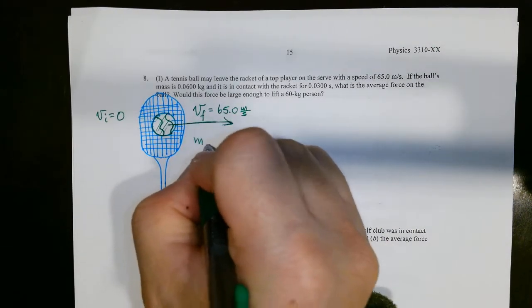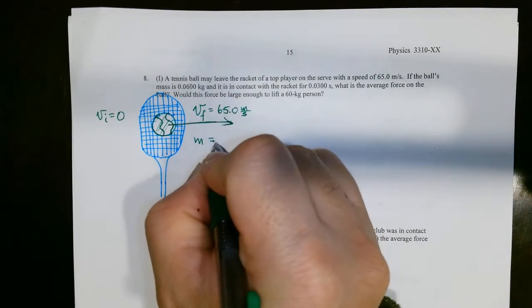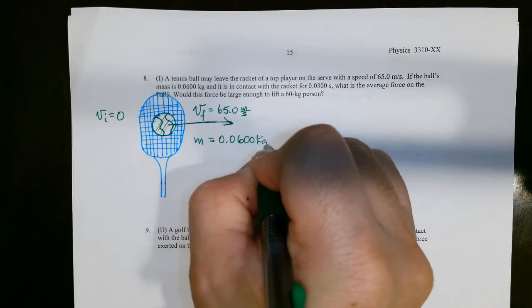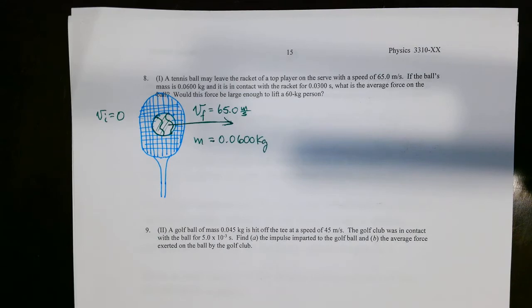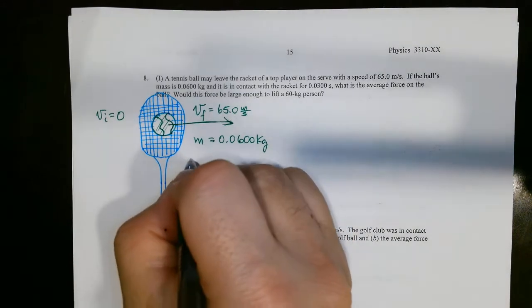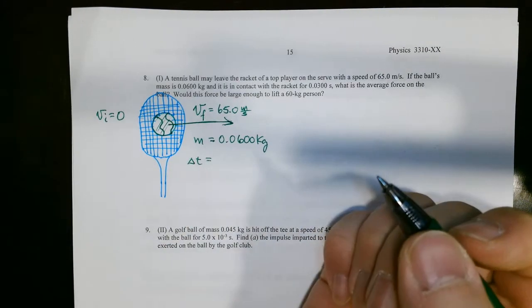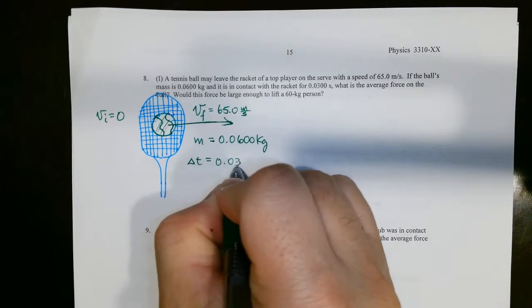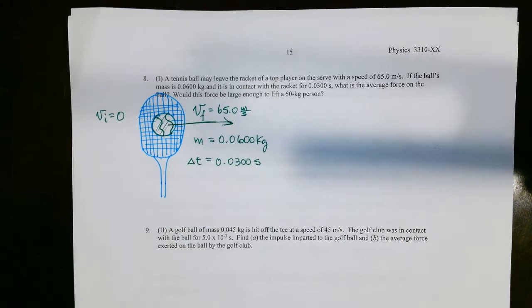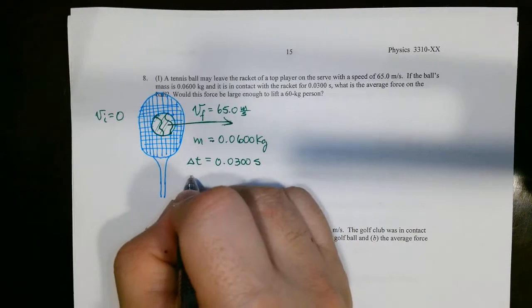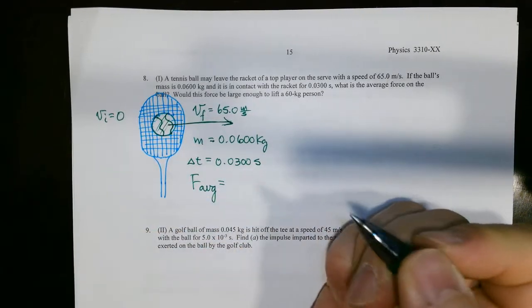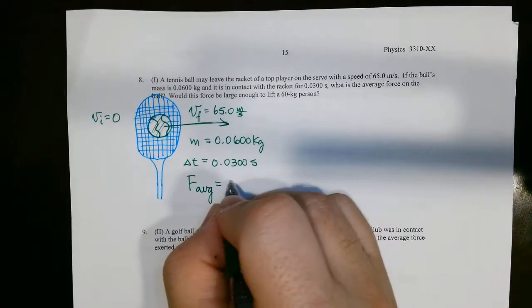The mass of the tennis ball is 0.0600 kilograms, and the time that the tennis ball and the racket stay in contact happens to be 0.0300 seconds. They want us to figure out what is the average force on the ball.